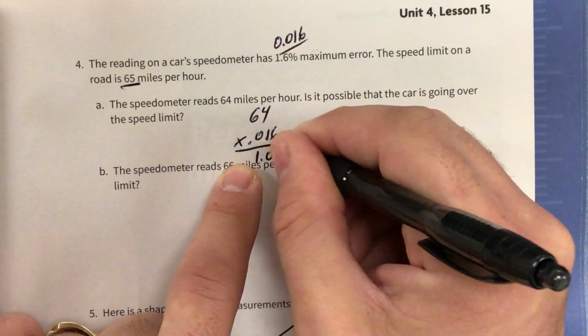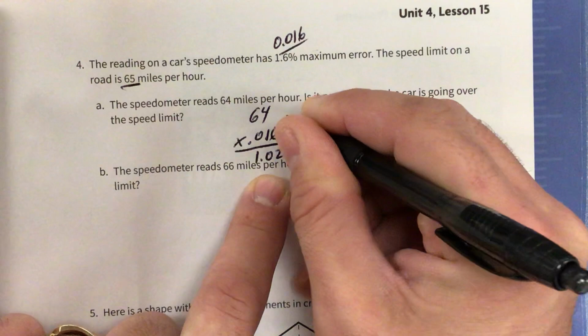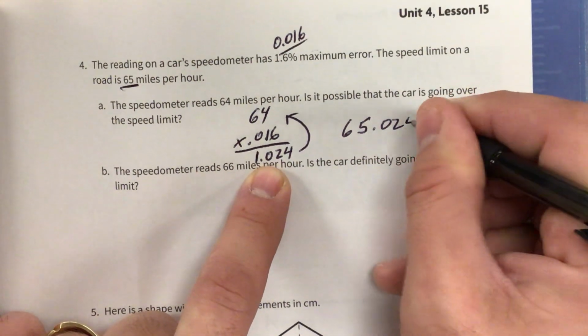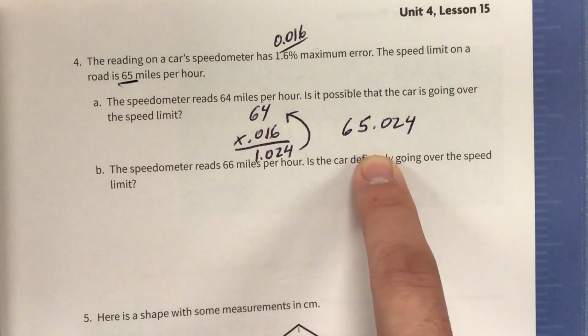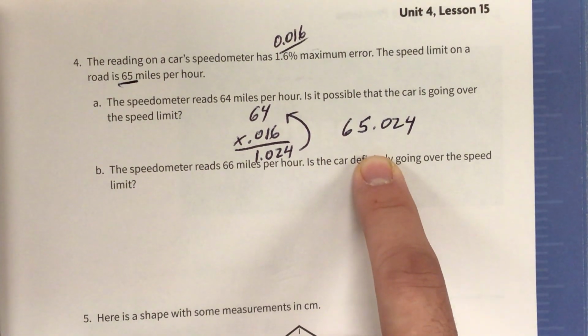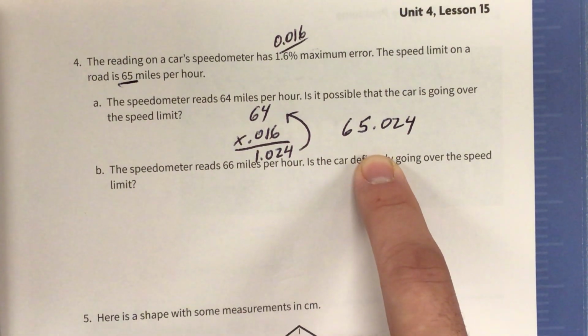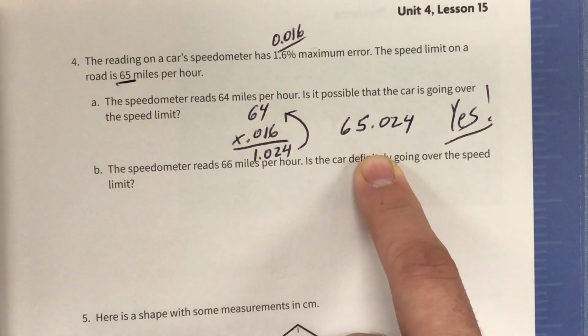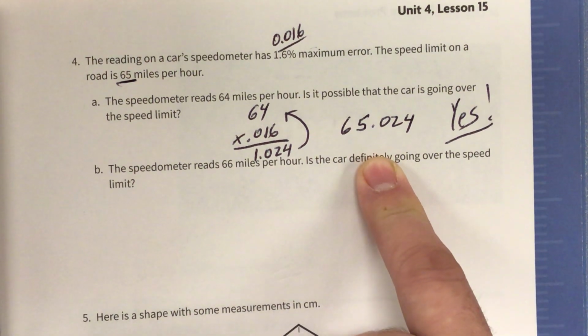1.024. Okay, so if I add that to 64, I could possibly be going 65.024 miles per hour. Is that speeding? It's over 65. Yes, it is over 65. Not by much, right? But it is technically speeding.